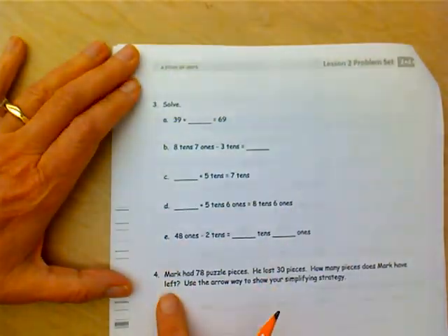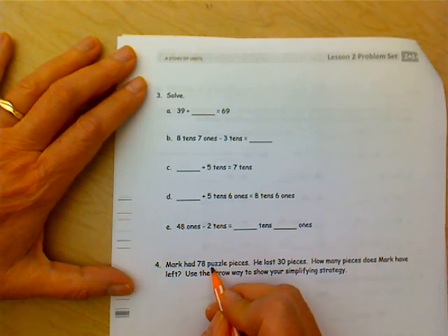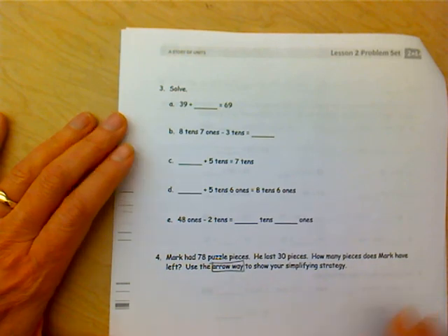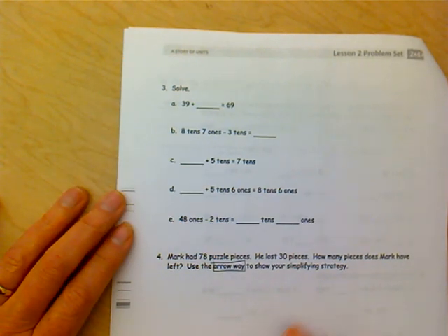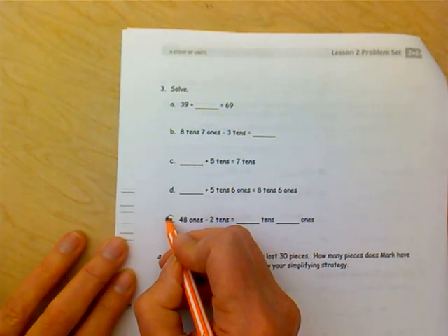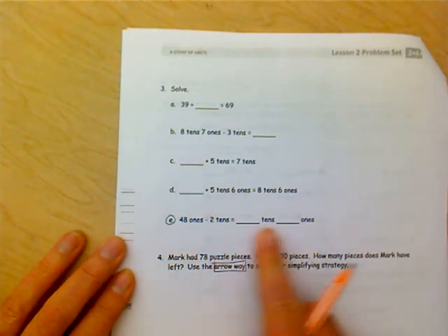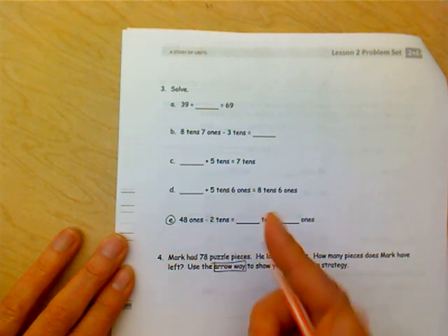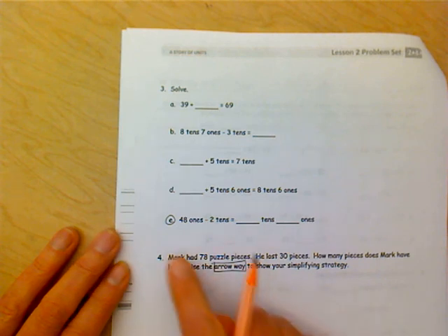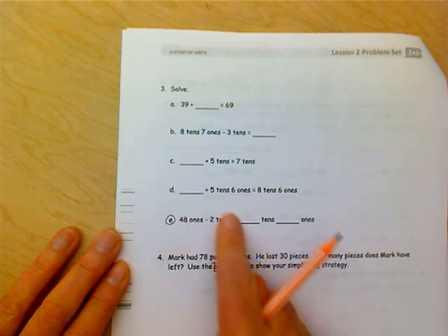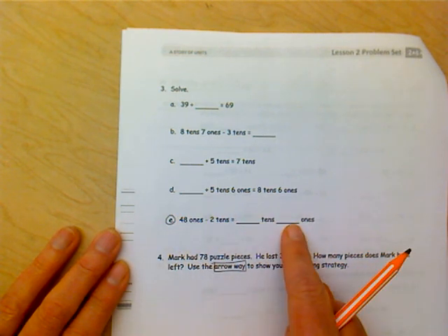Please be aware that on problem number 4, they would like you to use the arrow way to show your answer to this word problem. And be extra careful down here on this part, especially on part E, where you have to make both sides of the equation have the same value. There are several of them that you need to be careful of. You're going to have to solve for this first before you can decide this.